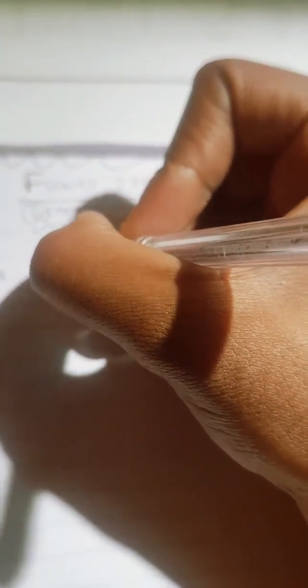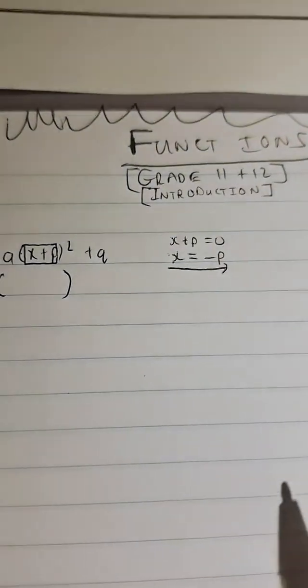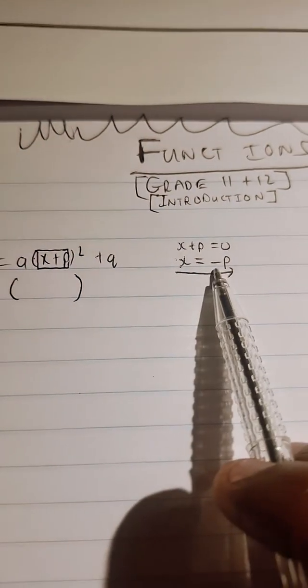Take the expression inside the bracket, equate it to 0, and solve to get the inverse of the p-value, ensuring of course that x has a positive coefficient. Take the p over, you get x is equal to negative p. What is my x coordinate of the turning point? It is negative p.